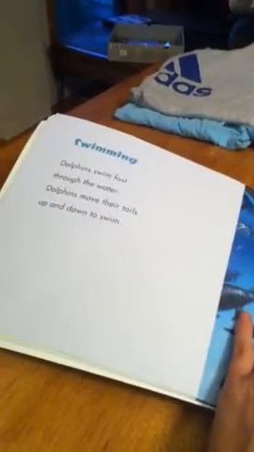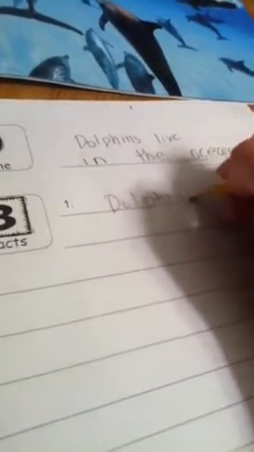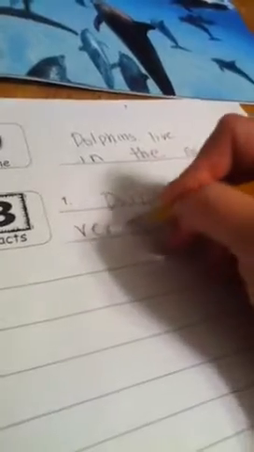And now it says to tell 3 facts about dolphins. 3 facts. Now these are the other things that you're finding out in your book. Like here's one, dolphins swim fast through the water. Now I could write that down, but I can't write those exact words. I could put them into my own words, and I could just say dolphins swim very fast.